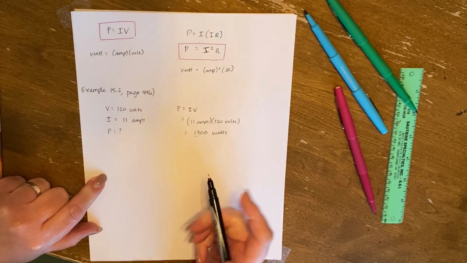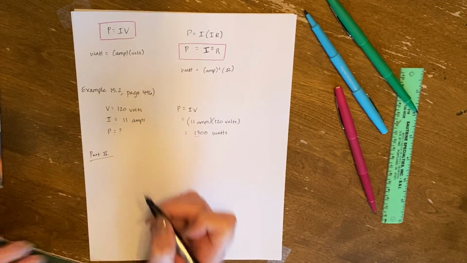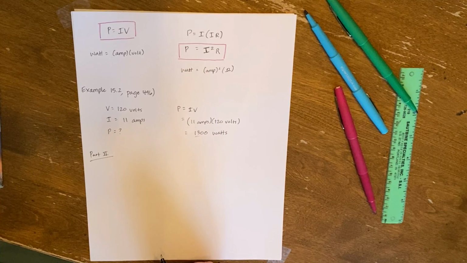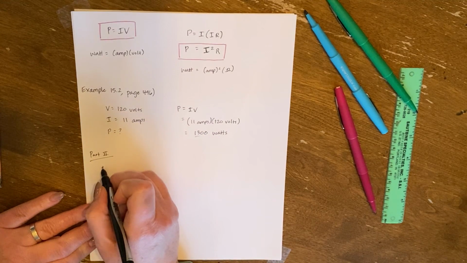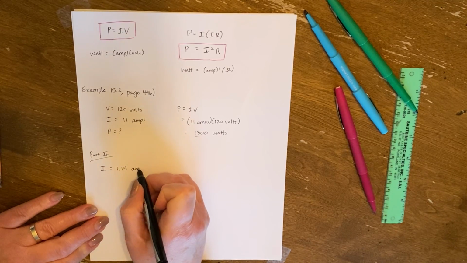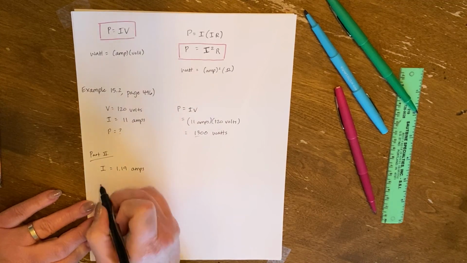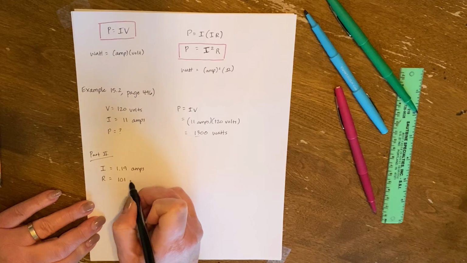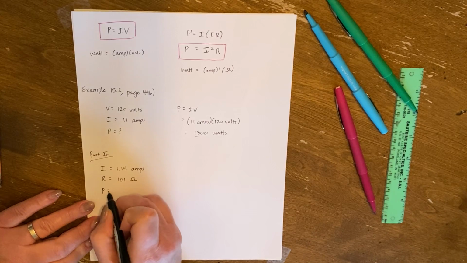So this is a pretty straightforward plug and chug. The second part of the example says we have a motor that draws 1.19 amps of current. So our current is 1.19 amps, and it has a resistance of 101 ohms. Assuming that the motor is 100% efficient, what is its power?